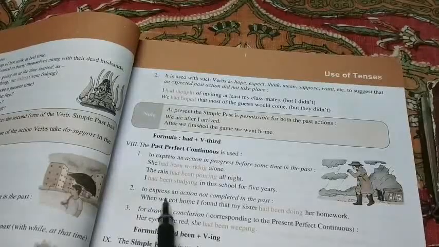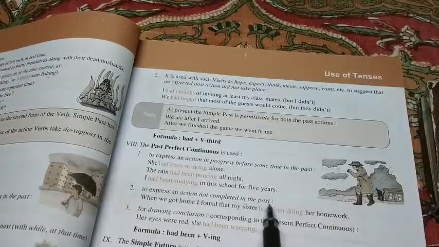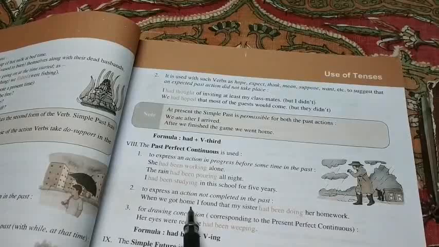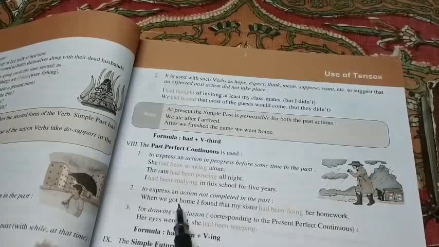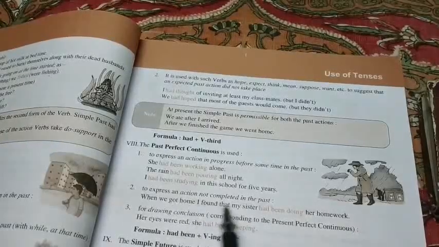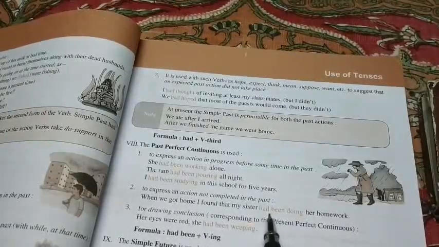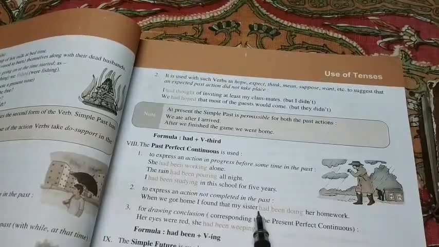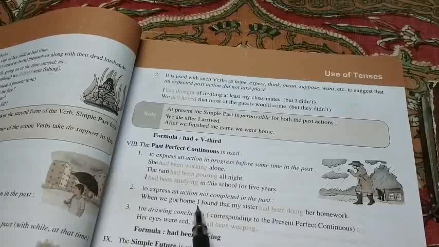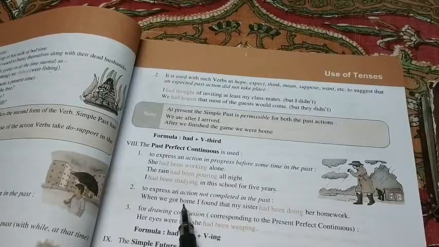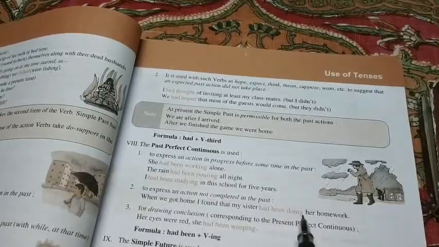To express an action not completed in the past: when we got home, I found that my sister had been doing her homework. Two past incidents: I got home and I found that my sister had been doing her homework. So one action is in past form and another in past perfect continuous form.